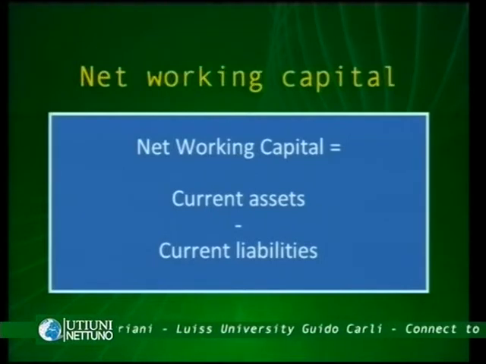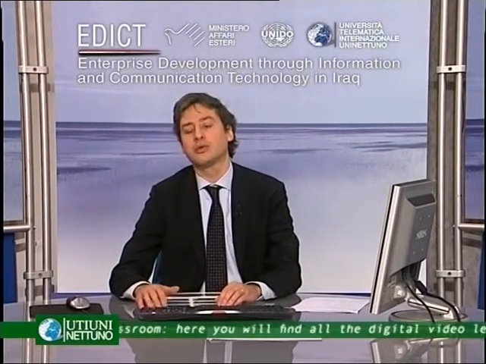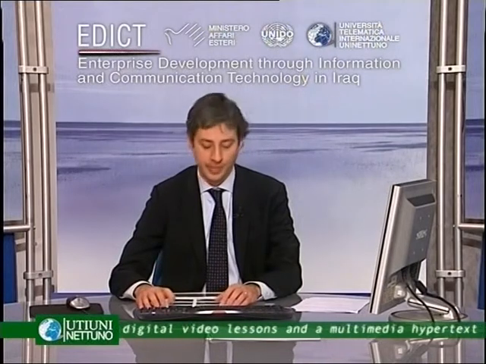Before looking into the details of these current assets and current liabilities, let me give a general definition of them. So for current assets, we intend all those assets that are used by the project but that have an expected life of less than 1 year. So they are short-term assets. They are different from fixed assets because fixed assets have an expected life of more than 1 year, whereas current assets have an expected life of less than 1 year.